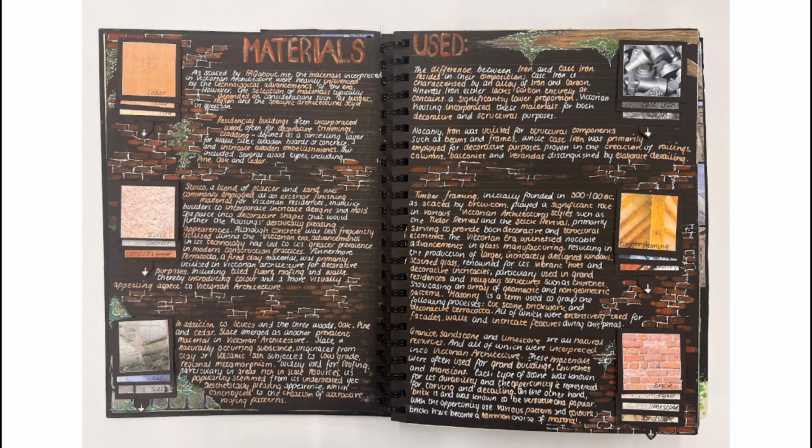Now that I have clarified what my final major project theme is, I started going into specifics, materials used in Victorian architecture. I split each material off into different groups: wood, brick, metals, concrete, and then other aspects such as timber framing and glass.